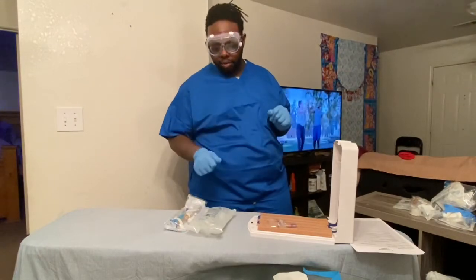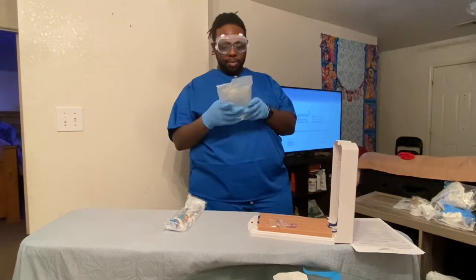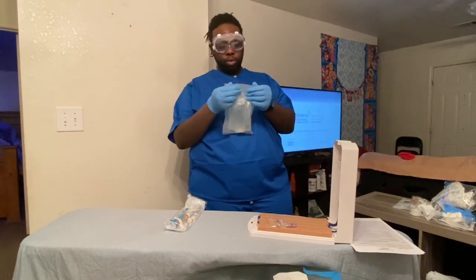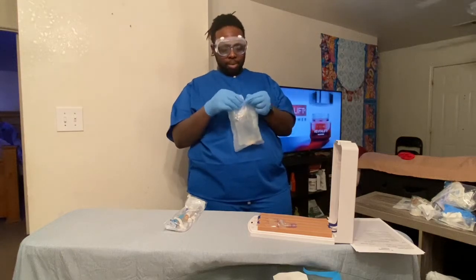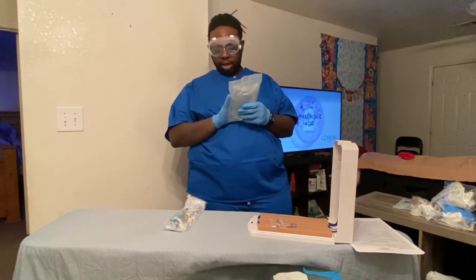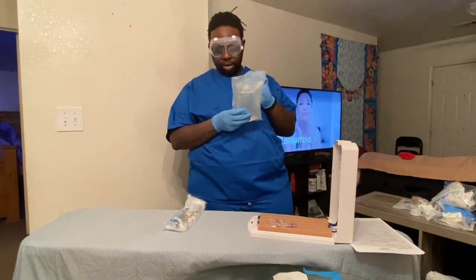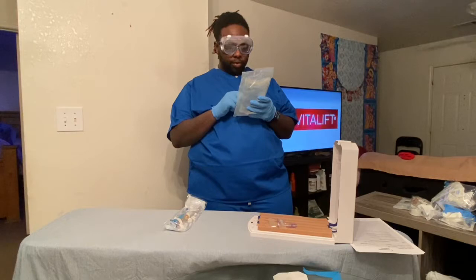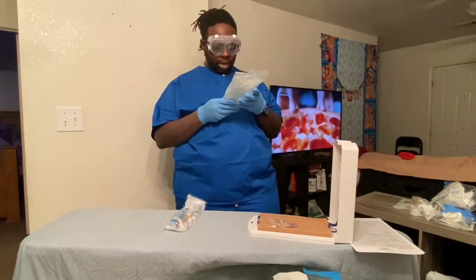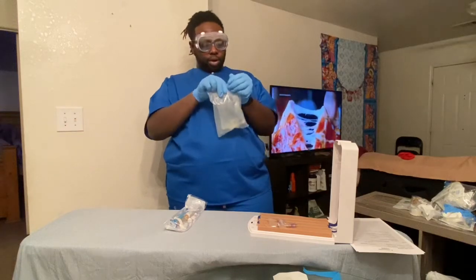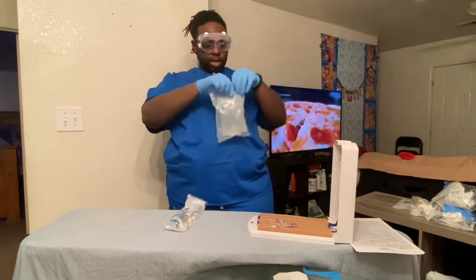Okay, the next thing that I will be doing is opening and hanging a bag of 500 mLs of normal saline. And I'm going to show you how to properly prime an IV primary tubing and primary IV therapy bag. The first thing you're going to do is check your expiration date and everything to make sure it is within the proper dates.